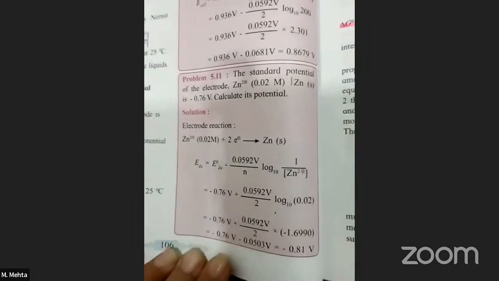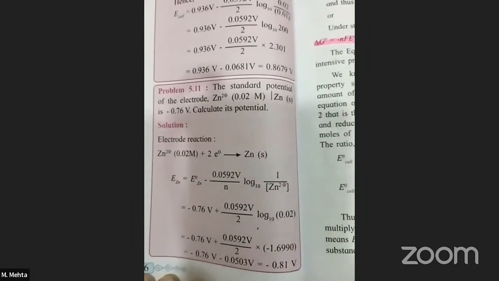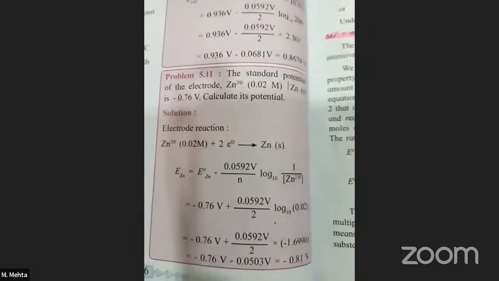So you have to calculate the potential of that particular cell. By using the given cell, you have to write down the electrode reaction like this. That electrode reaction is Zn2+ plus 2 electrons gives Zn.